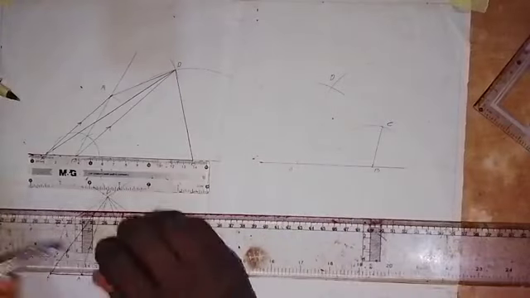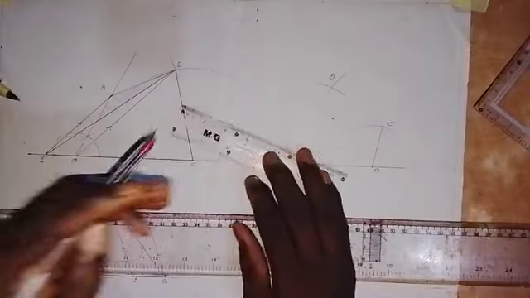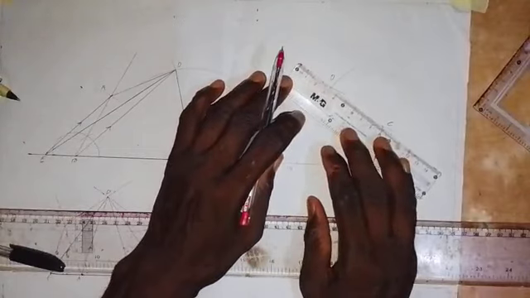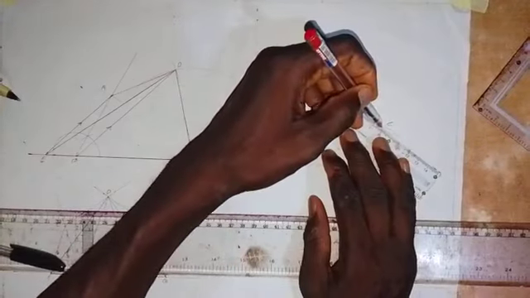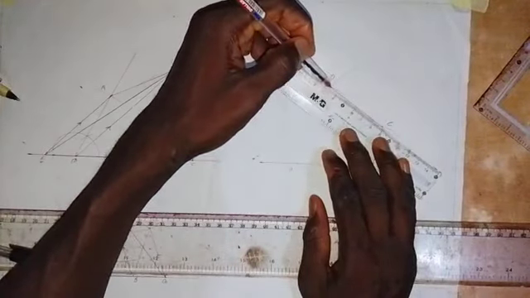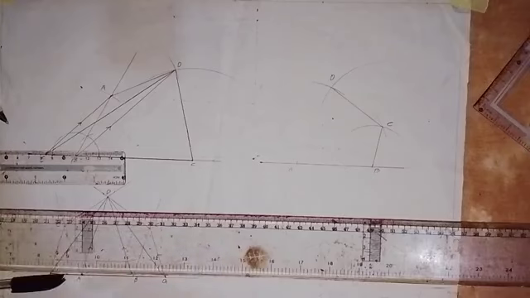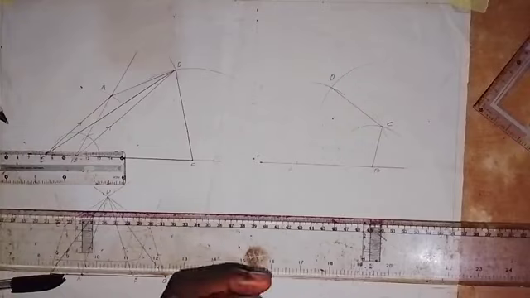What we have to do now is join point C and D together to get side CD of the pentagon. So you can see how simple this construction is. Now let's go. Then we also have that DE is 45 millimeters.